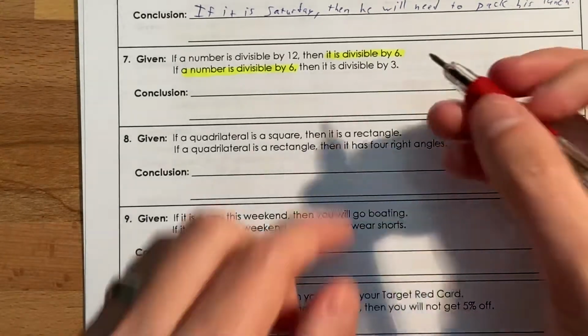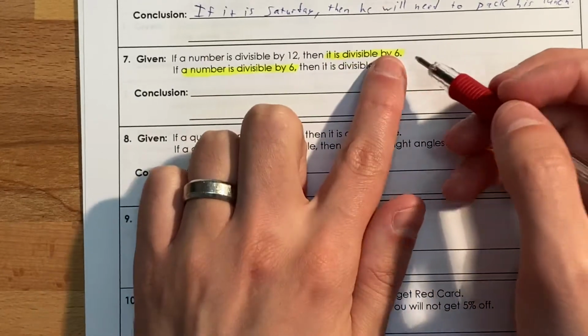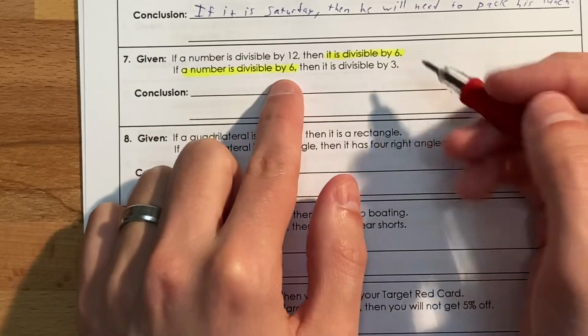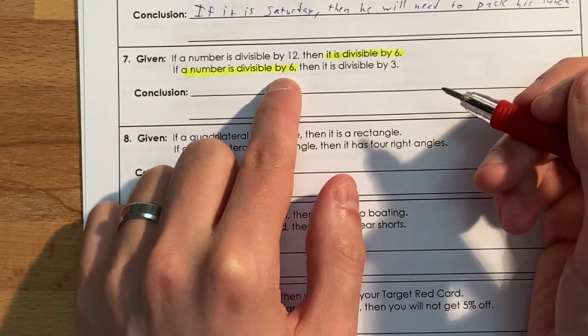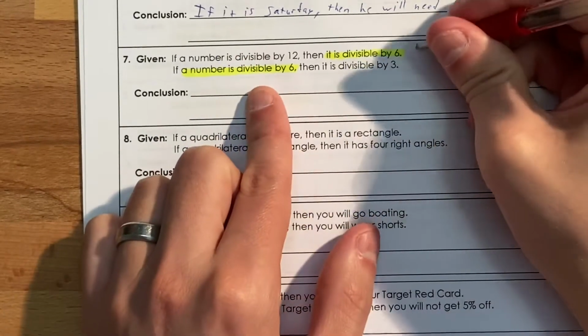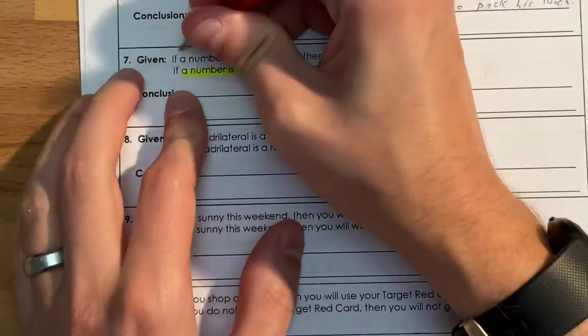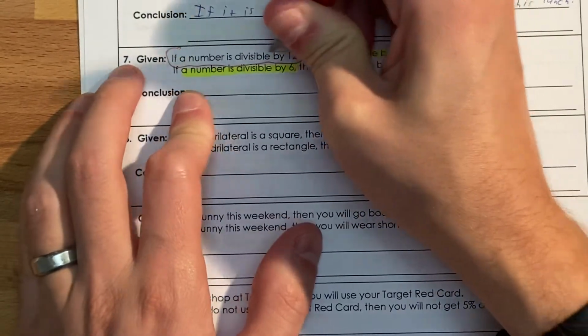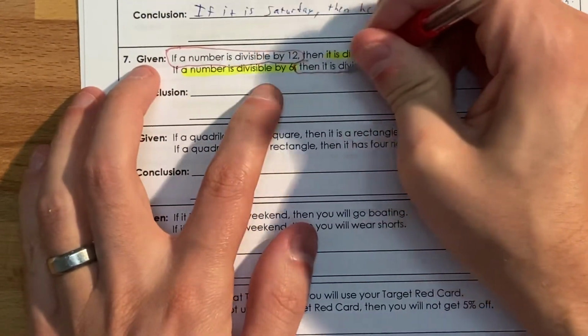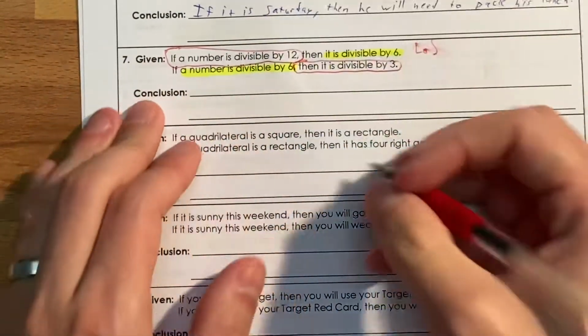And in this case, they match. It's divisible by 6. A number is divisible by 6. So they match. This is the law of syllogism. So if a number is divisible by 12, then it is divisible by 3.